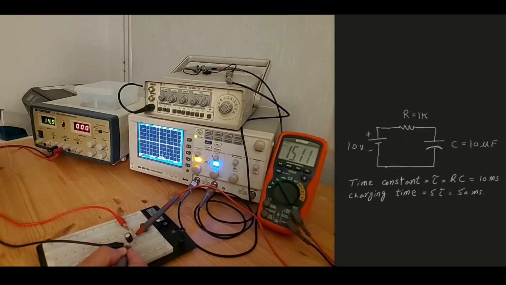So I have 15 volts across the capacitor, and now we will decrease the voltage of the power supply. And you can see the capacitor discharges immediately. And now the power supply voltage is 12, 11, 10, about 10. So 10.05. And you can see that the capacitor will also discharge to the new value.